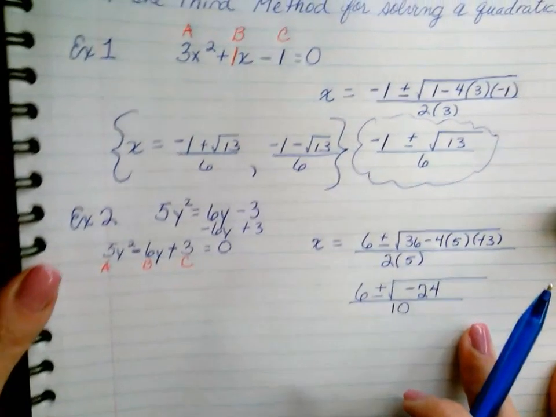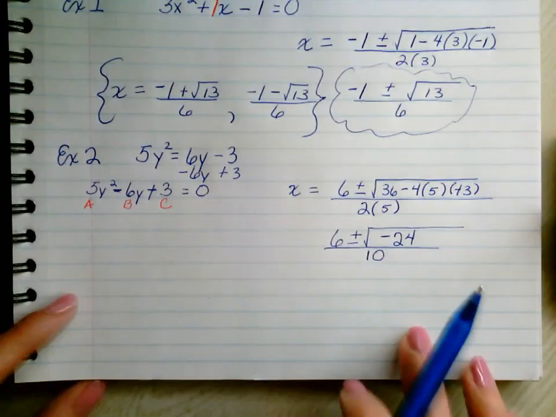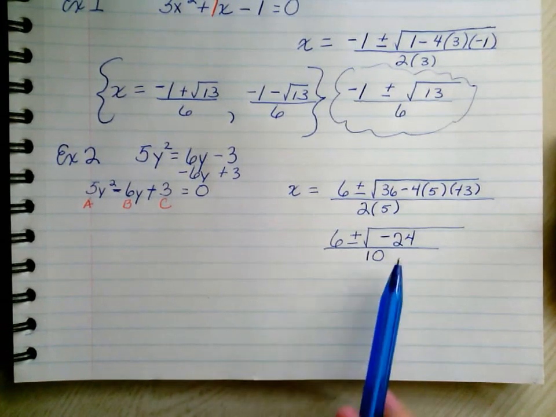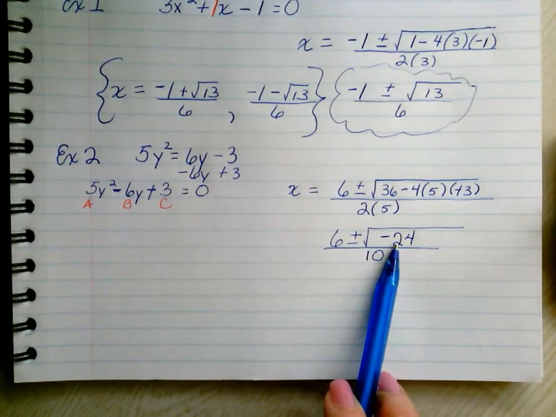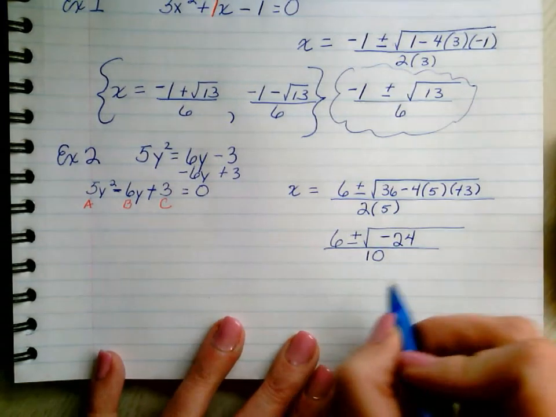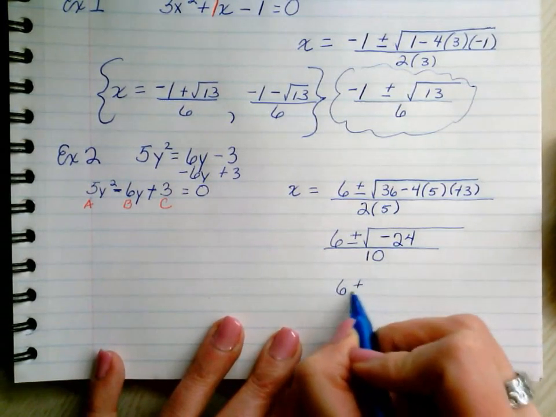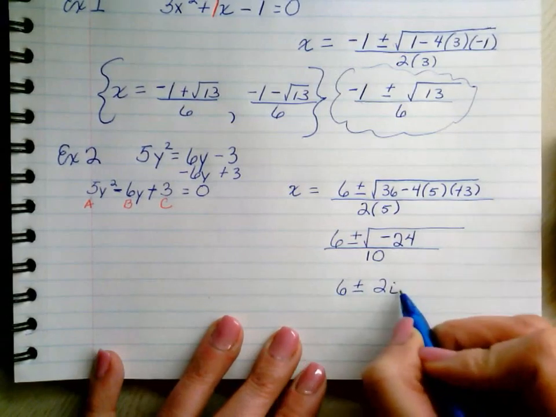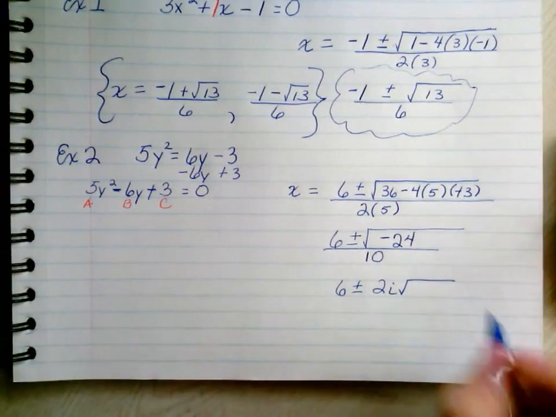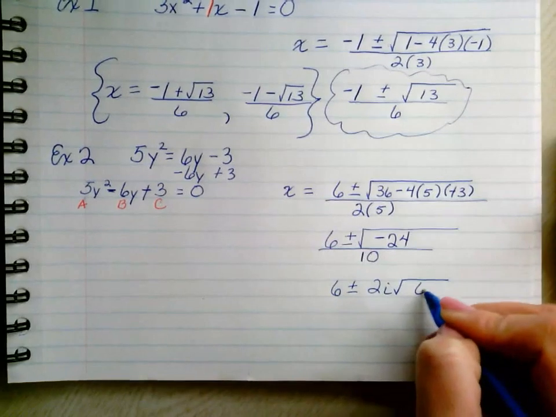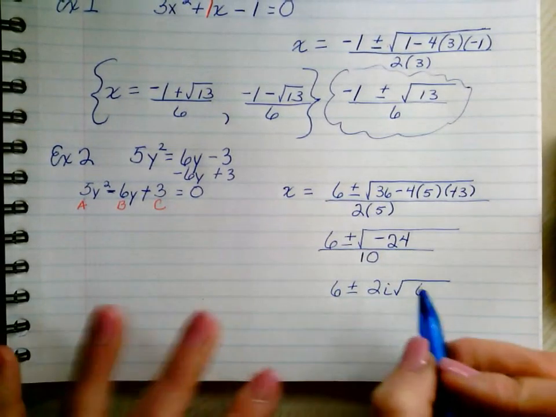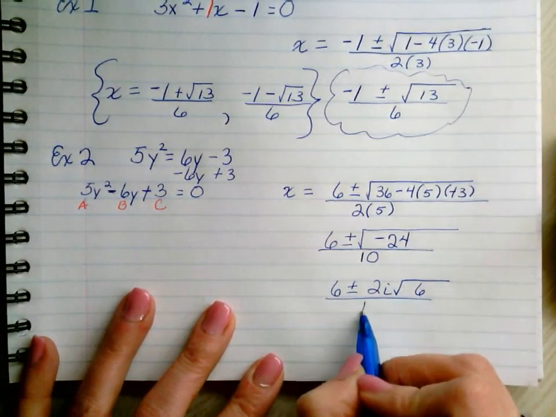So, move my thing real quick. Next step, can we pull anything out of here? Yes. We can pull i and 2. Okay, so now I have 6 plus or minus 2i and 6. All of that is still over 10.